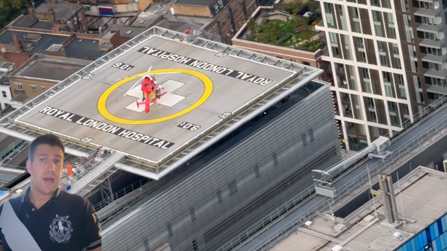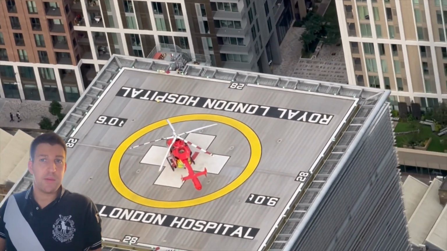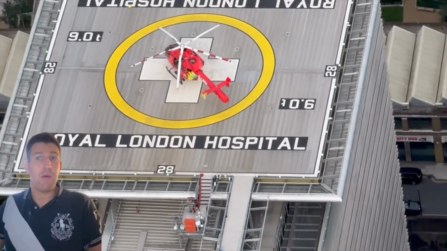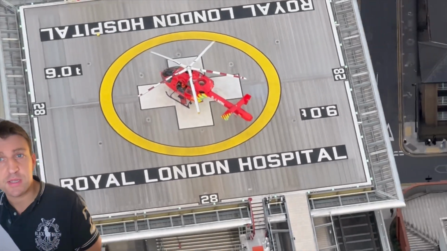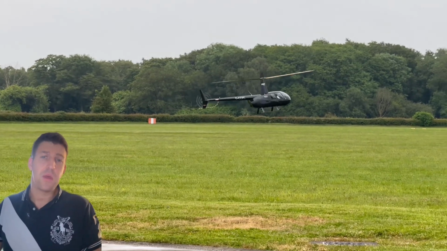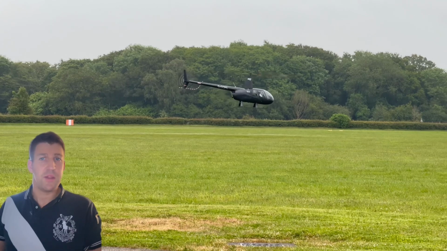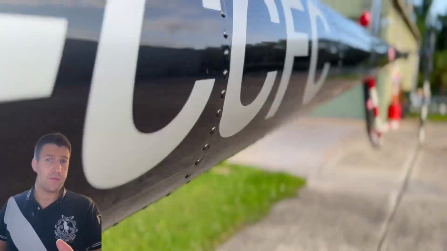Finally, the exam will cover performance and limitations. This includes understanding how the helicopter's weight and balance, power requirements, and environmental factors such as the altitude and temperature affect the performance. The subject also covers the basic development of the helicopter, the different configurations of helicopter that exist.